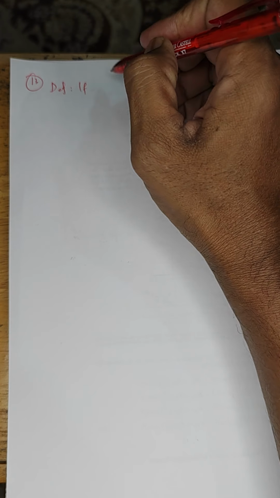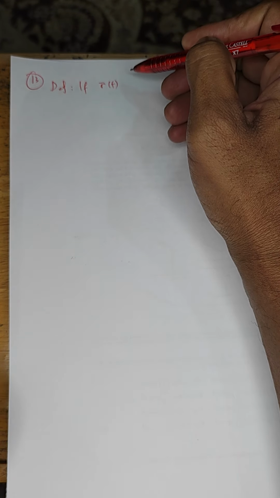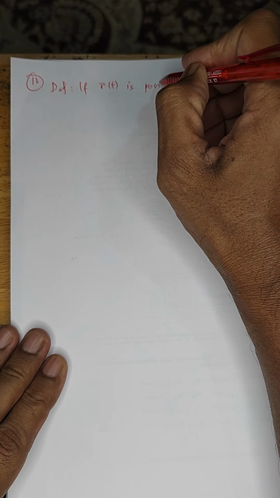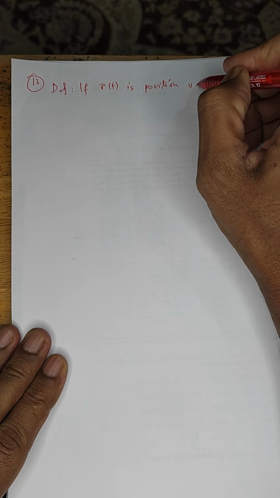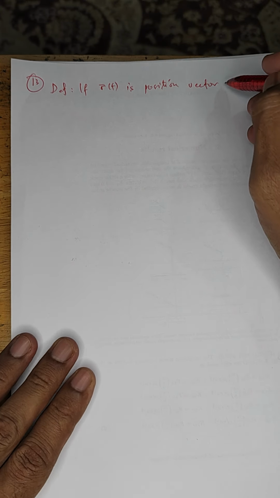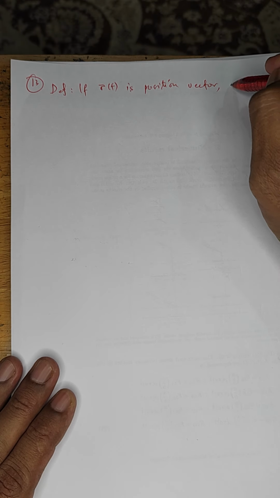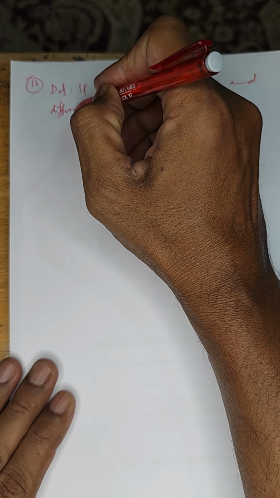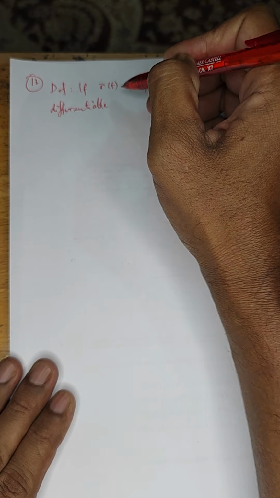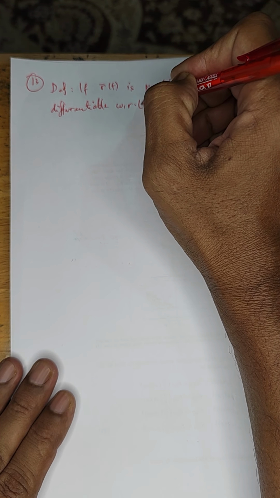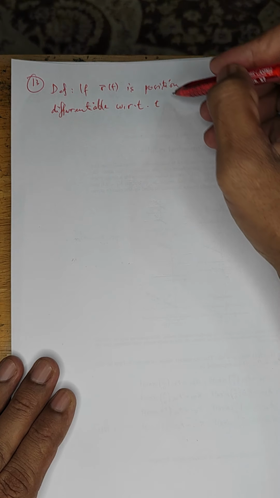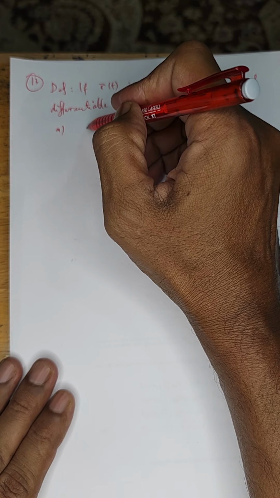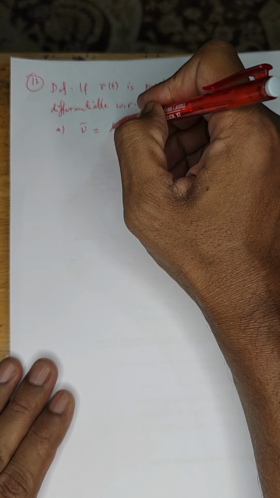So if the vector function r(t) is a position vector and differentiable with respect to t, then we have a) v = dr/dt.